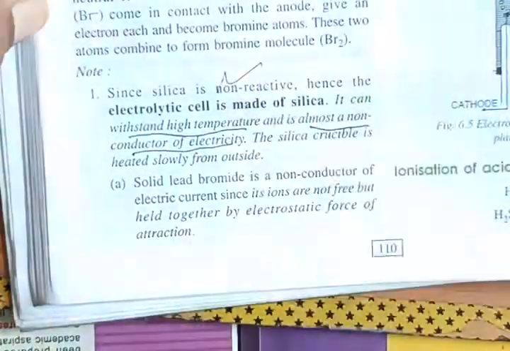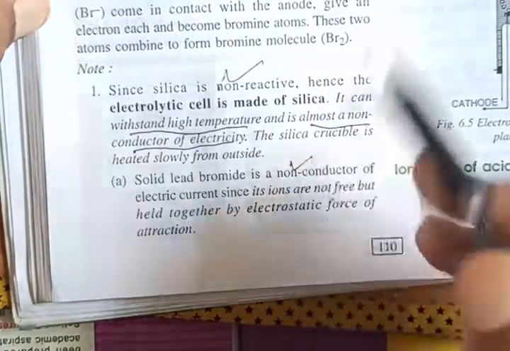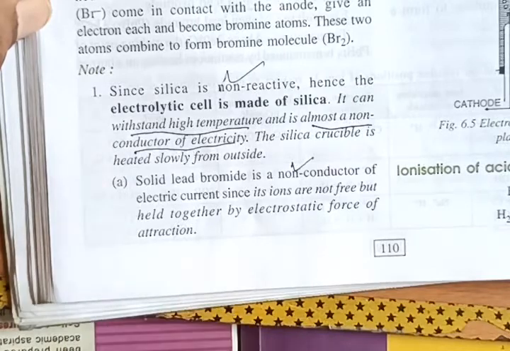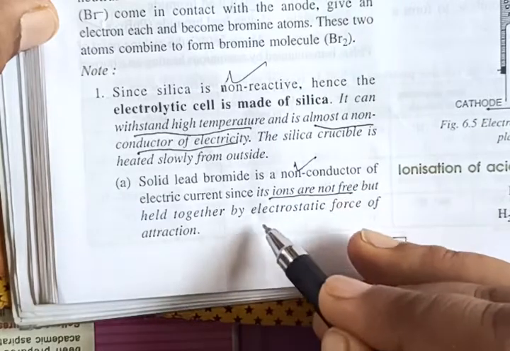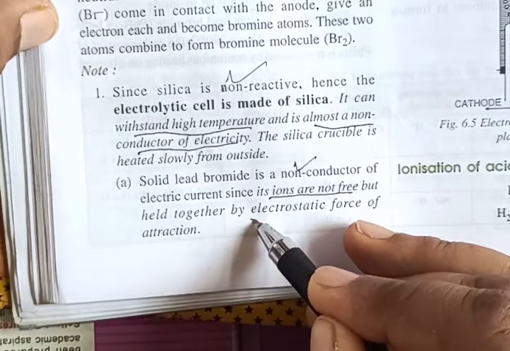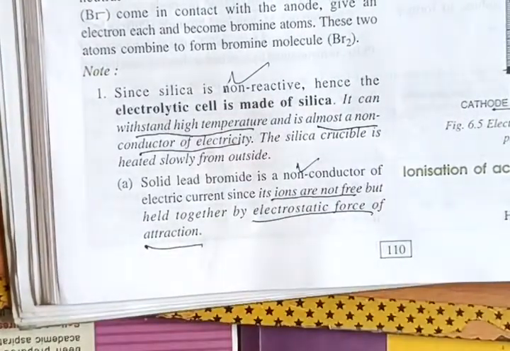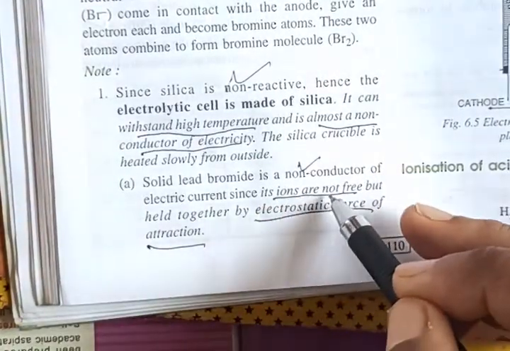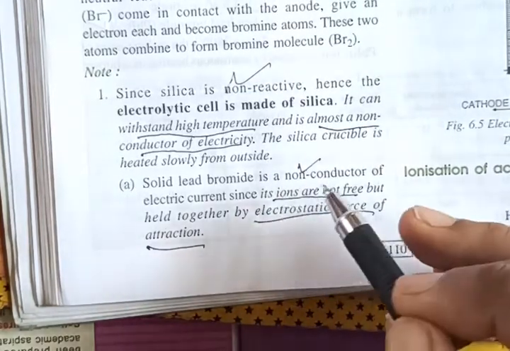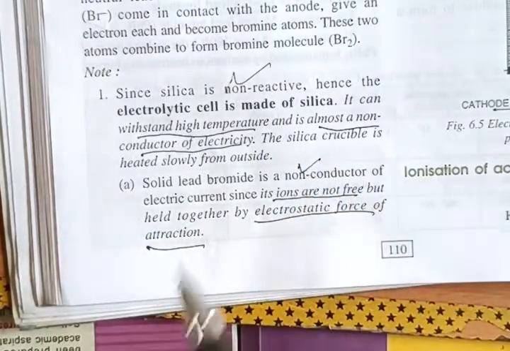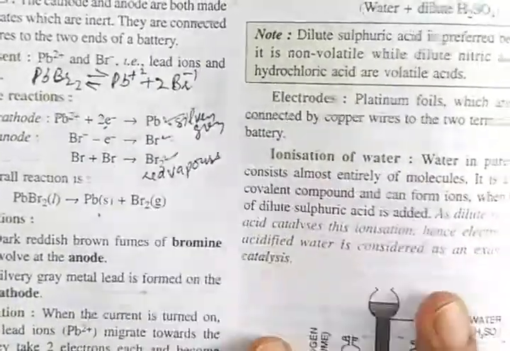And why silica is taken, I have already informed you. Next is why solid lead bromide is not taken, and molten lead bromide is taken. Because in solid lead bromide, ions are not free. Why are they not free? Because lead bromide is an ionic compound, and ions are held by strong electrostatic force of attraction. That is why ions are not free. So no free ions, the absence of free ions, makes it a bad conductor, a non-conductor. That's why we cannot take it. And why then is molten lead bromide taken?